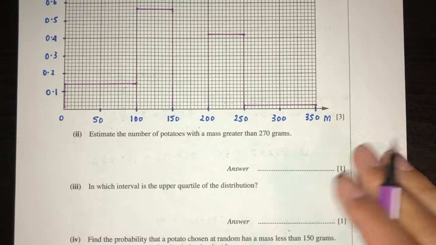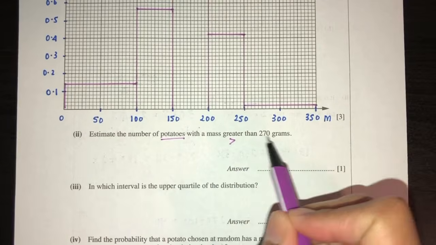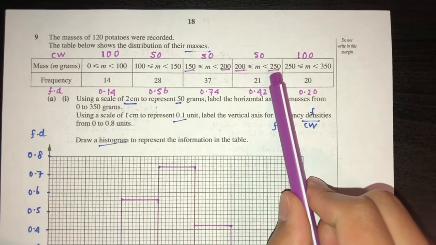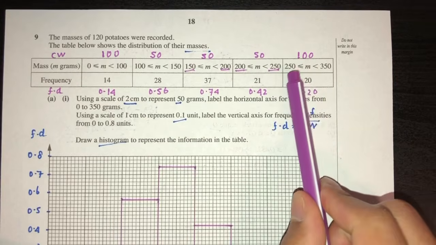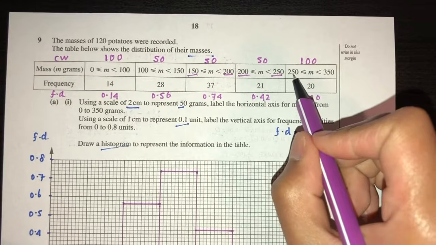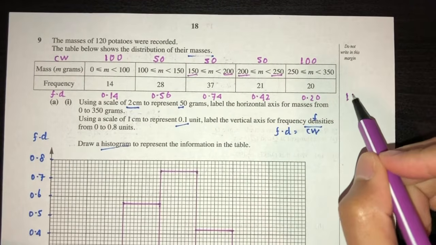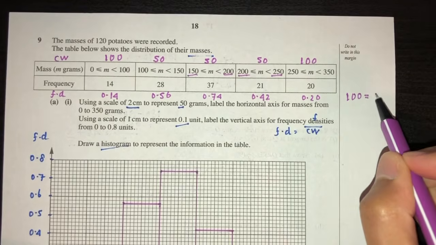Now part 2: estimate the number of potatoes with a mass bigger than 270. So here we have 250, and 270 will be in this section. So let's see, what is the range? The range is 100. So basically 100 represents 20 potatoes.